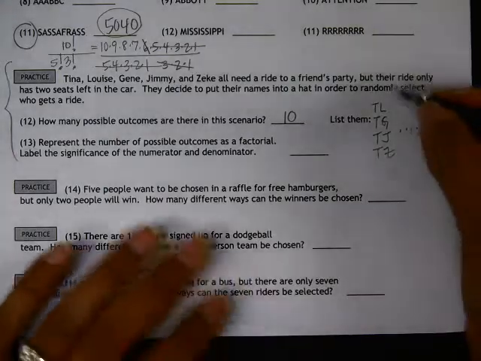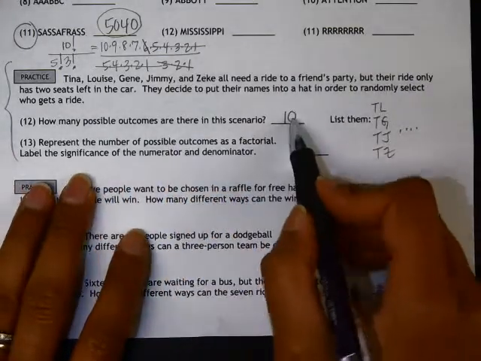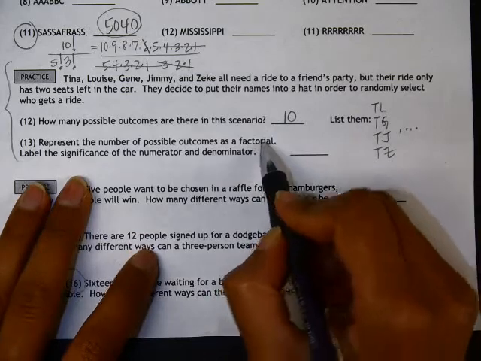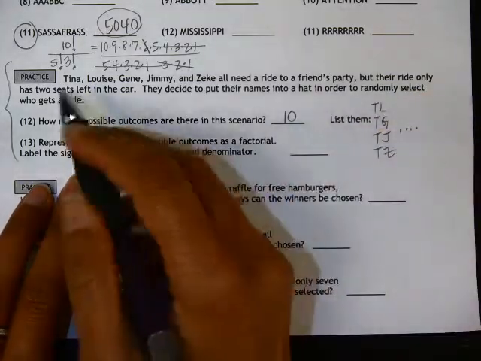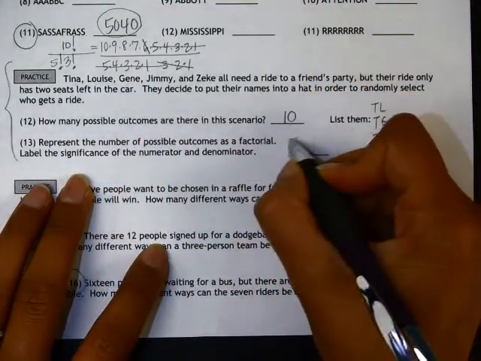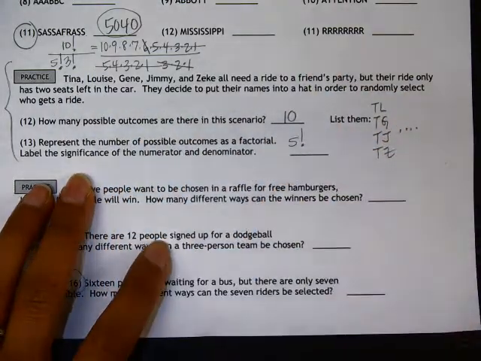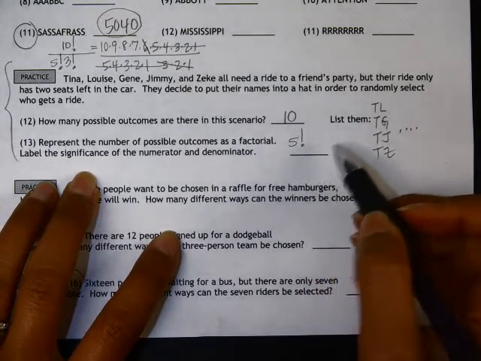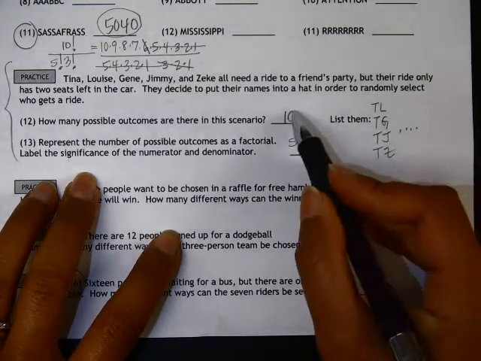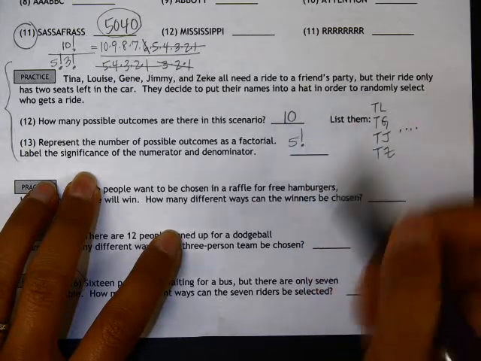So if we were to represent this total as a factorial, we could use the total number of people. So we have 5 people, and then factorial. But if we were to just leave it like that, so 5 times 4 times 3 times 2 times 1, we're not going to get 10. We're going to get a number much bigger than 10.